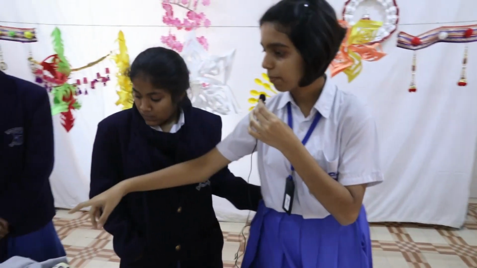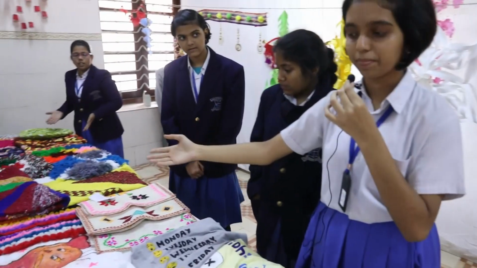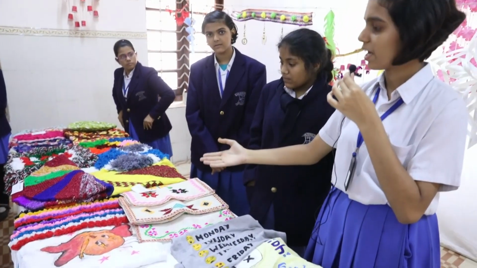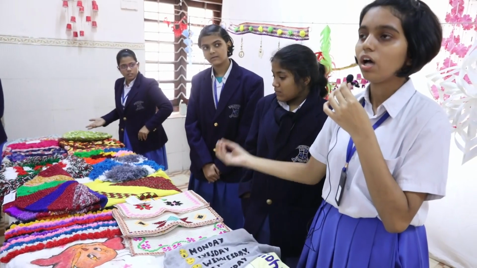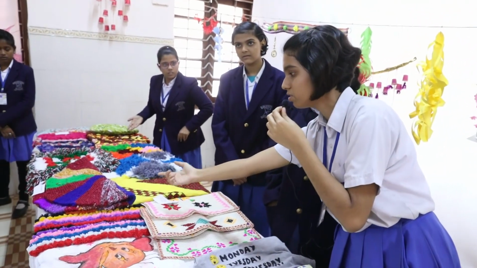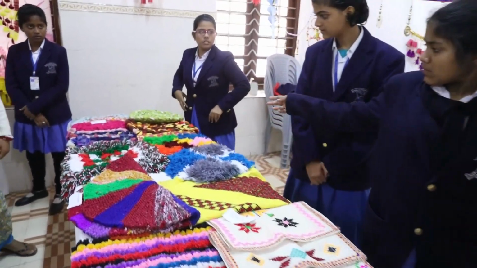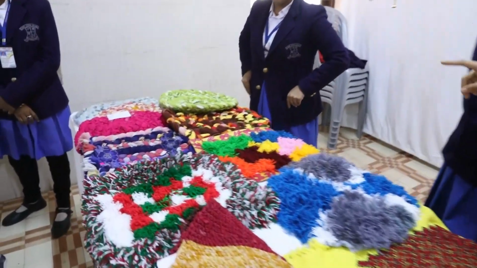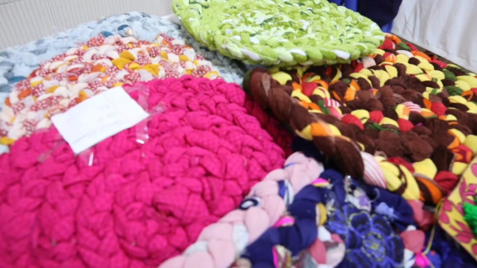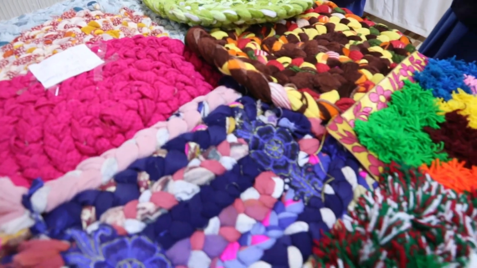And these are carpets. You can spread them, and some are made up of old saris, or some are made up of wool, and those ones are old towels. First we have braided the towels, and then we have rounded it and stitched it. And that's all.